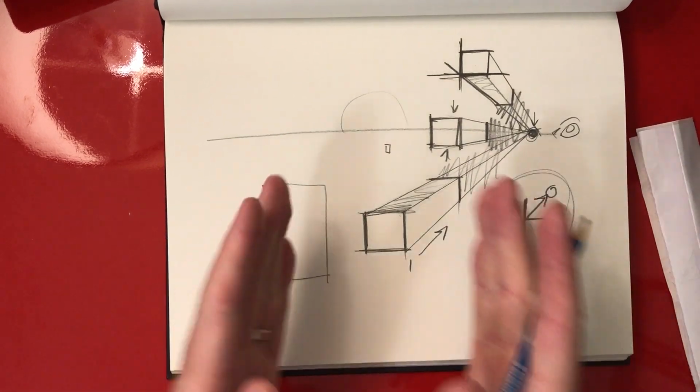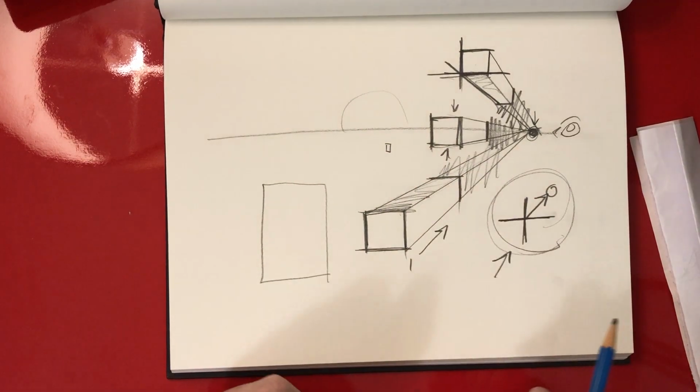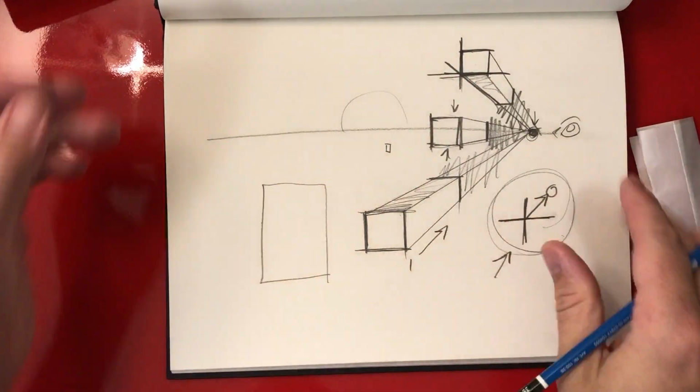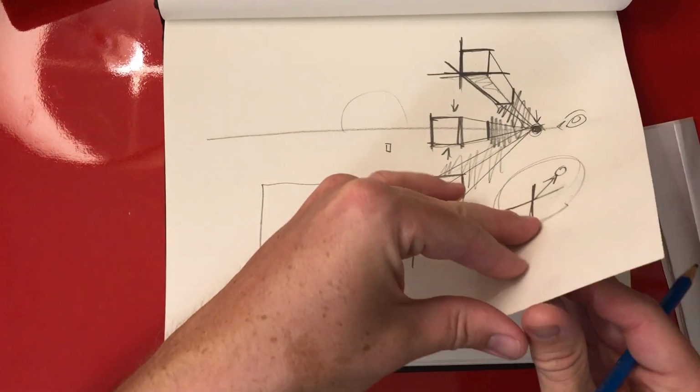Now, what happens if I'm not looking at the exact front of a cube? What happens if I'm slightly turning it? Well, that we're going to have to rely on 2-point perspective. So let's go ahead and check that out.